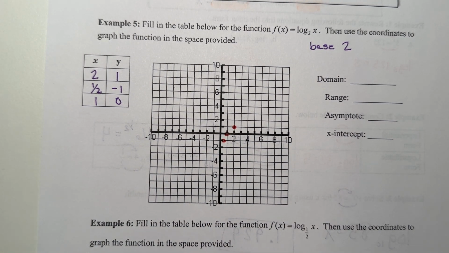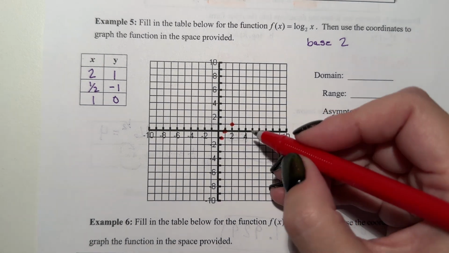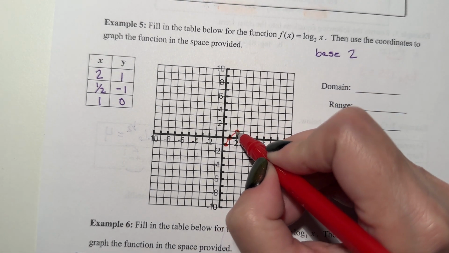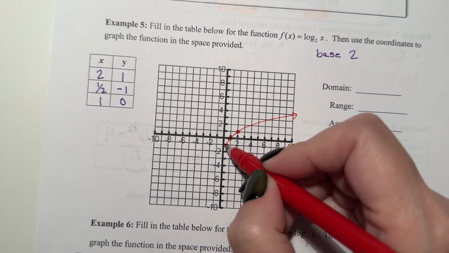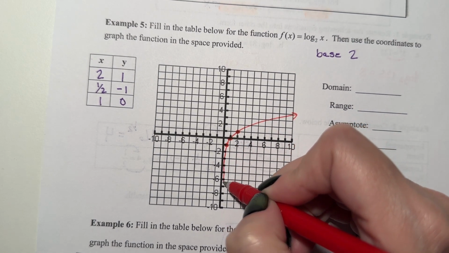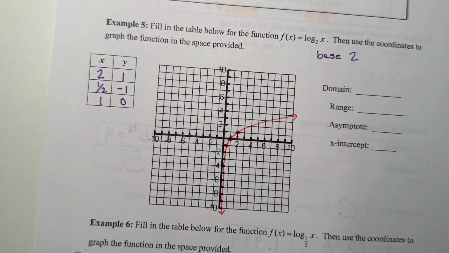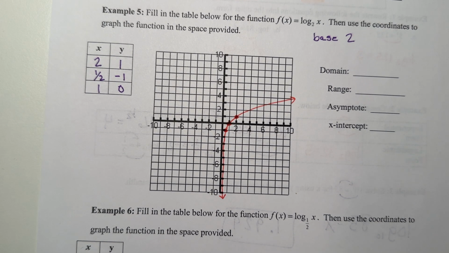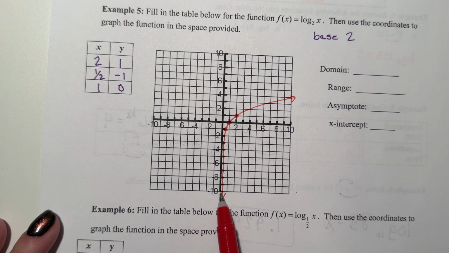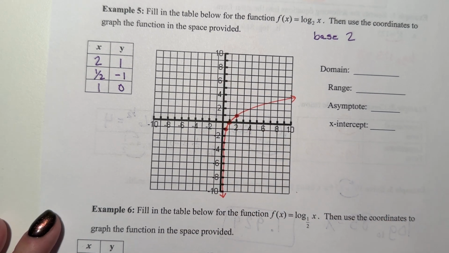Okay, now remember, this is supposed to be the inverse of an exponential. Which exponential? 2 to the x power. So when you connect this graph up, down here, we are not going to cross our asymptote. Now, if I were in class right now, I would say to you, does anyone remember what the asymptote is for every exponential problem we did? And someone invariably would raise their hand and say to me, it's y equals 0. Remember, this is the inverse of that. So my asymptote is going to be x equals 0.